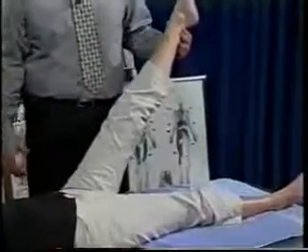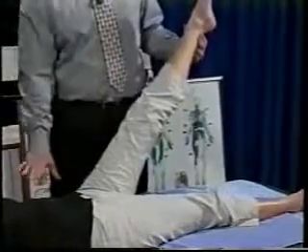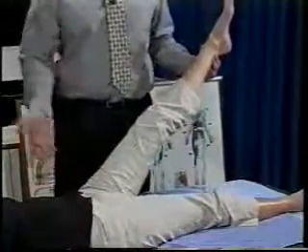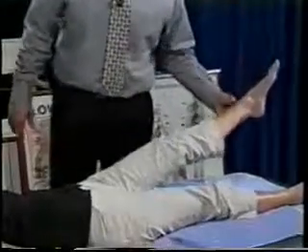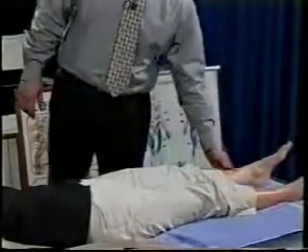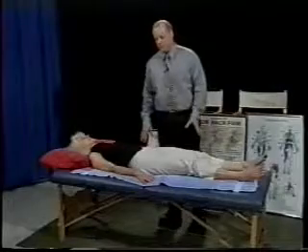Because if I do this and she had a hot disc, we're loading that nerve right there. She's going to be wanting to jump up and grab the chandelier. We call that the chandelier sign. She's going to want to just jump off the table. She's not going to feel comfortable with that.